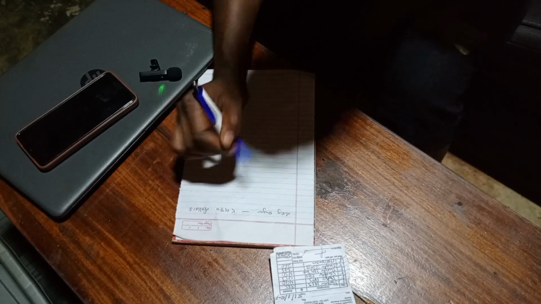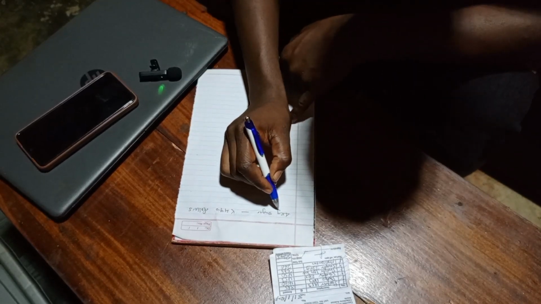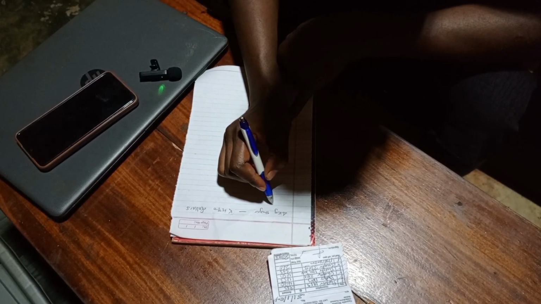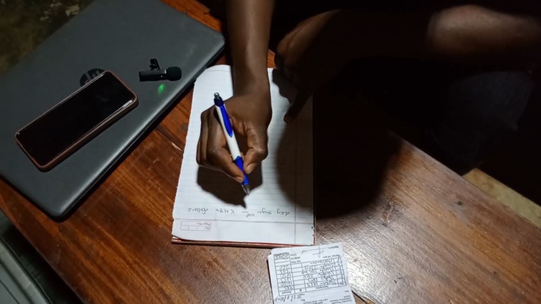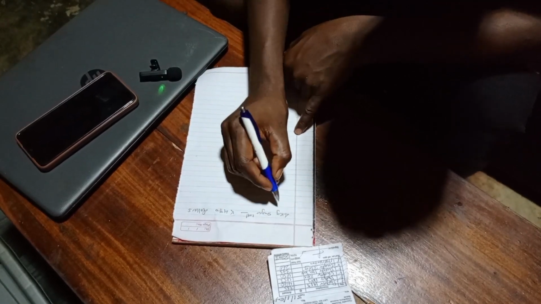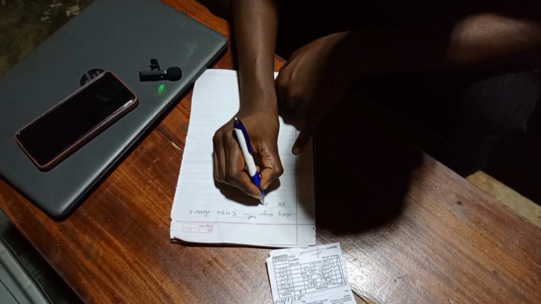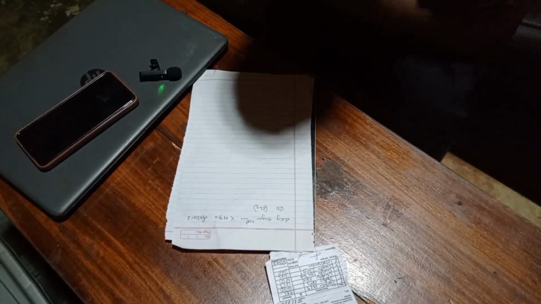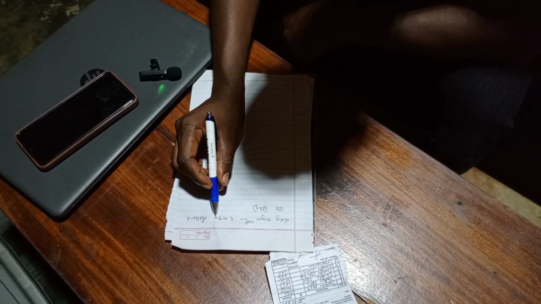For me to know my profit, I need to know how many kgs there are in this bale. It's a 1 kg sugar bale. How many 1 kgs are there in this bale? There are 20. I bought them at $470.